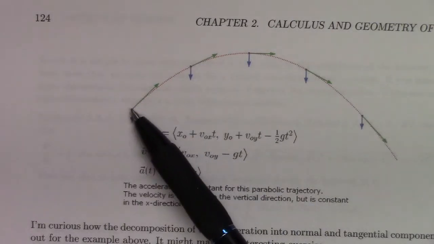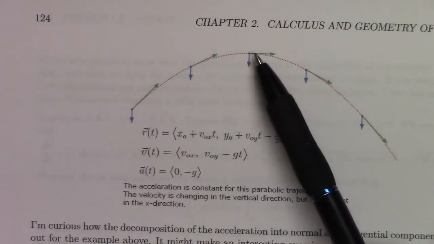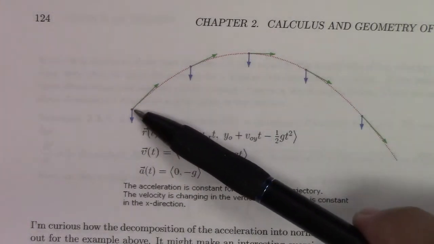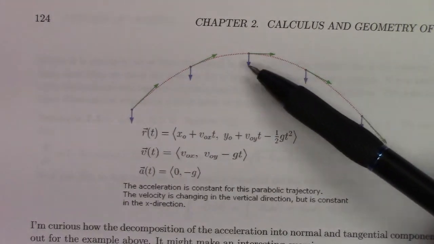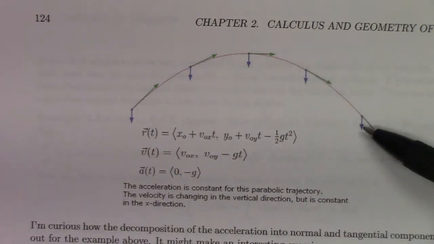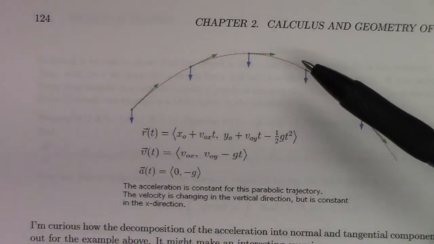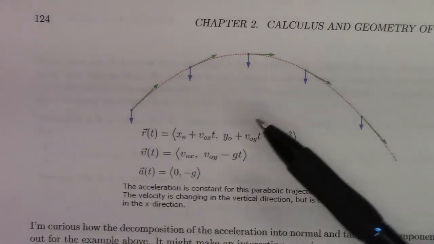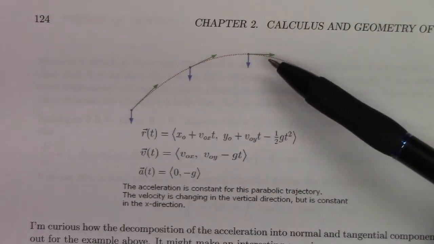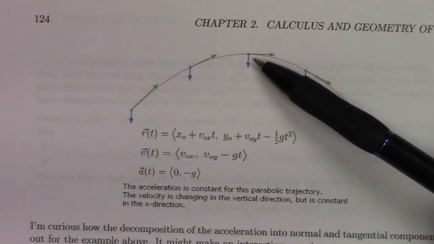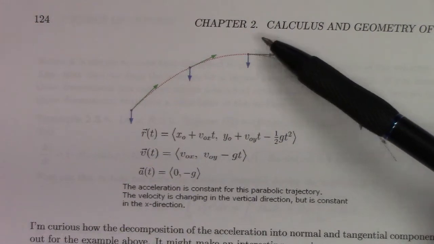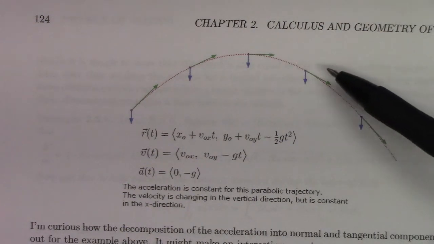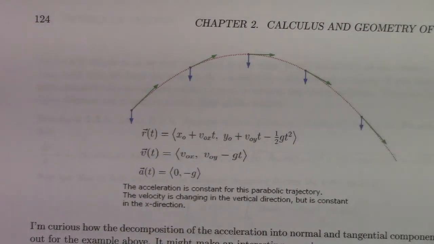And here's a picture. I've got the velocity vectors in green, and in every case the acceleration points down, right? So sometimes the acceleration has just a normal component. Sometimes the acceleration has a mixture of normal and tangential components. In this picture, the acceleration is purely normal right at the top, but elsewhere there's a bit of each.